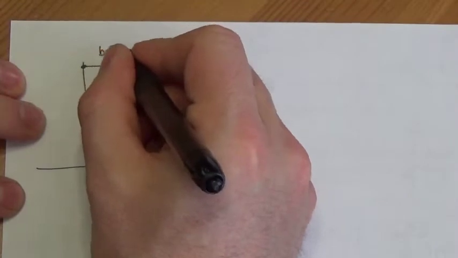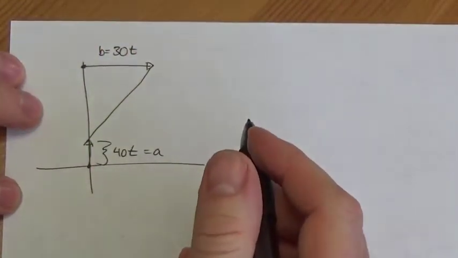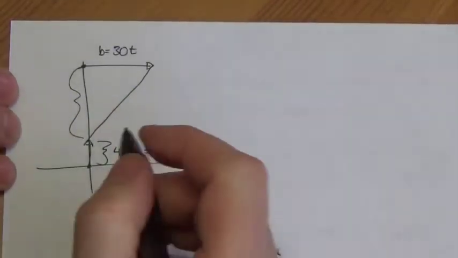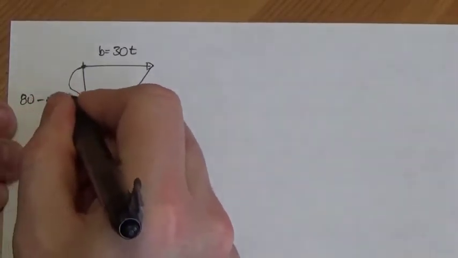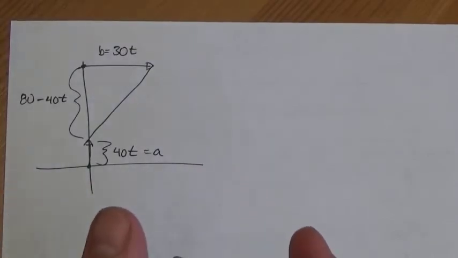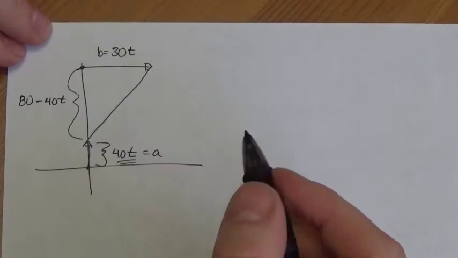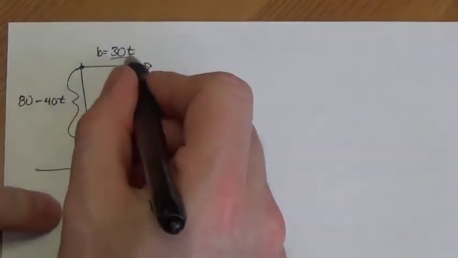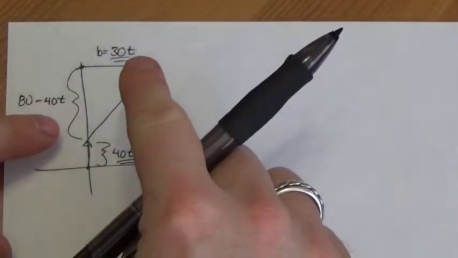Car B, the distance that they've traveled here, is going to be 30 times time. This distance right here is going to be 80 minus 40 times time. So now notice I haven't actually done anything here. We knew how fast that car was going, so we know that distance is speed times time. Same thing up here.